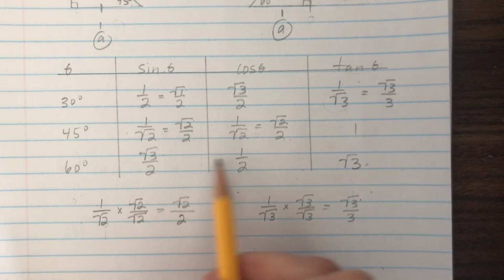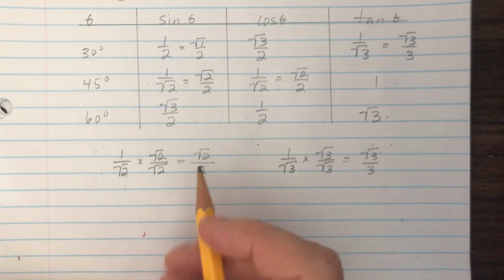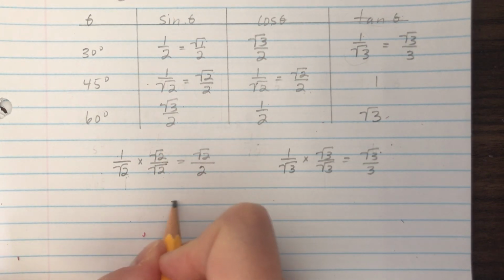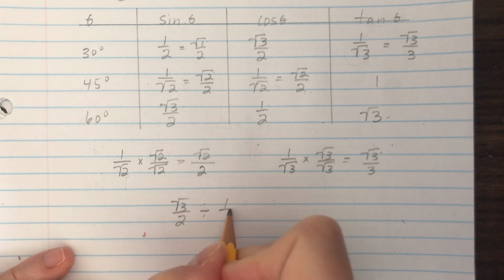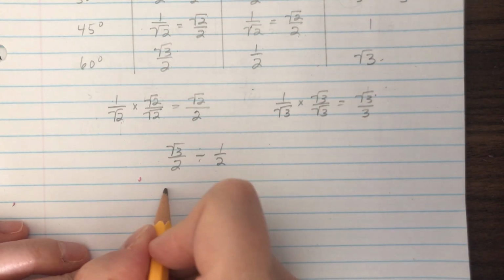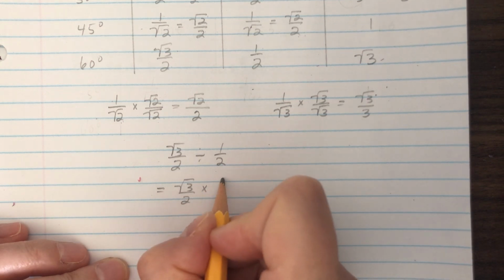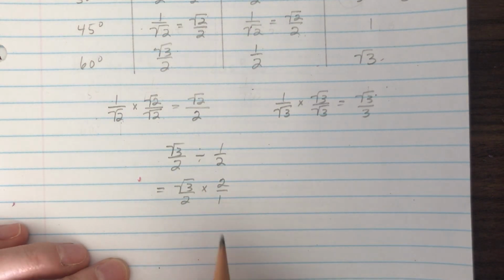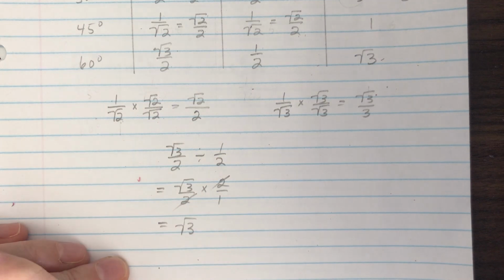Root 3 over 2 divided by 1 over 2 just gives you root 3. If you can't see that, I'll just show you with root 3 over 2 being divided by 1/2. When you're dividing by 1/2, remember you're multiplying by the reciprocal. The reciprocal of 1/2 is 2 over 1, and then they will cancel, leaving you with root 3 over 1 or just root 3. Okay?